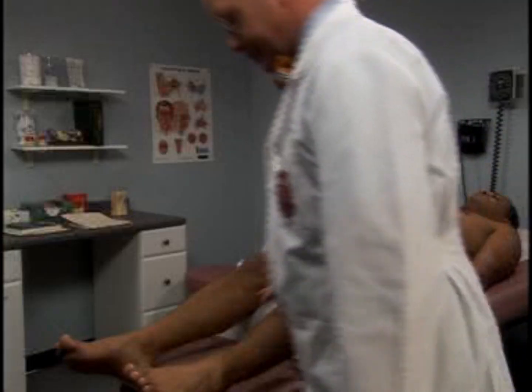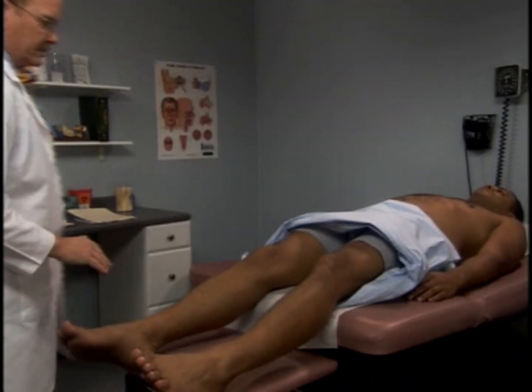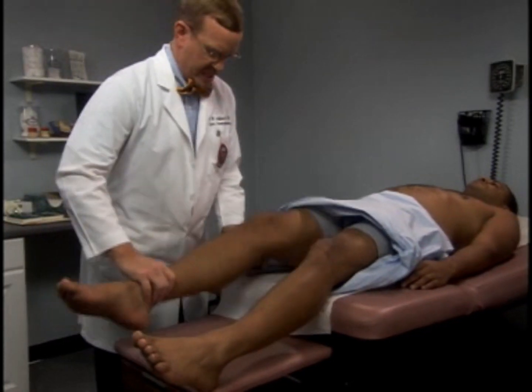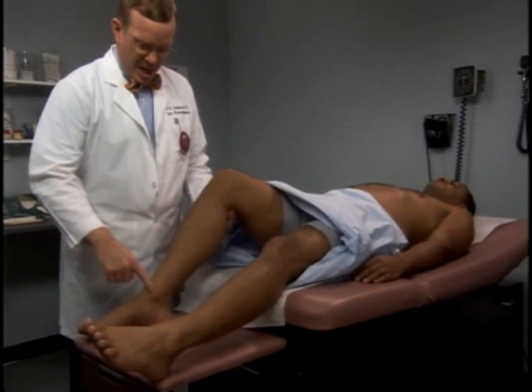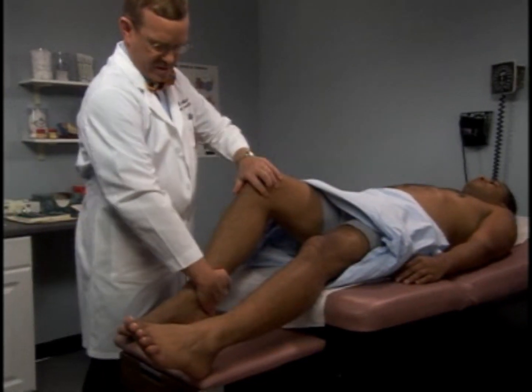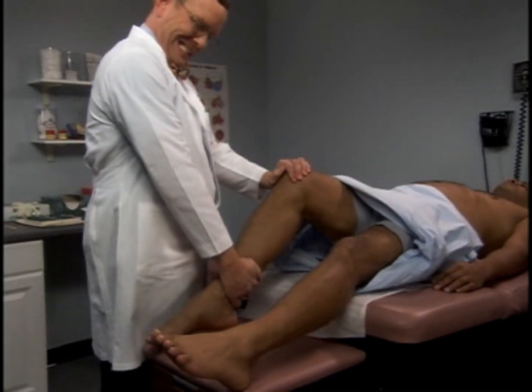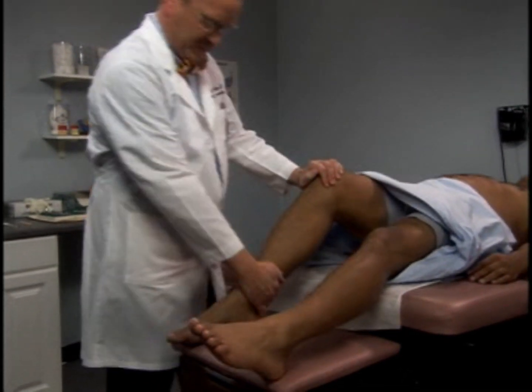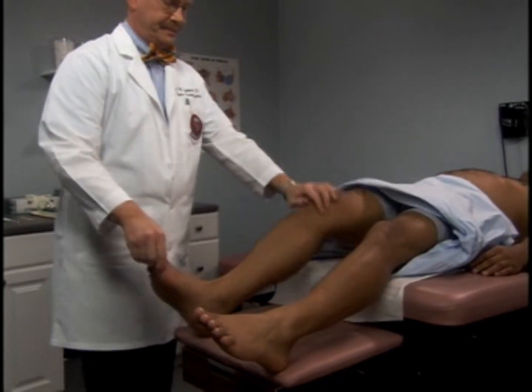To assess knee flexion by the hamstrings, shift your hand position but leave the patient's leg flexed at the knee. Don't let me pull that heel off the table. Hold it strong. Then ask the patient to keep his heel on the table as you try to straighten the leg by pulling it upward.